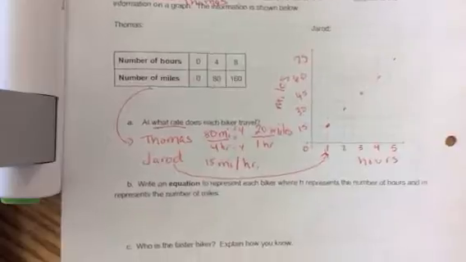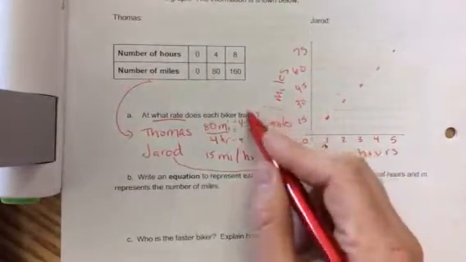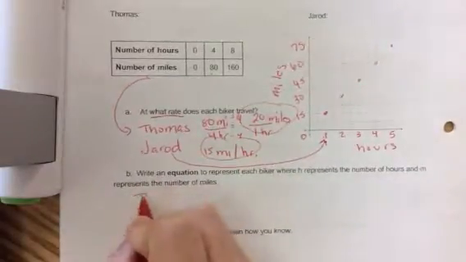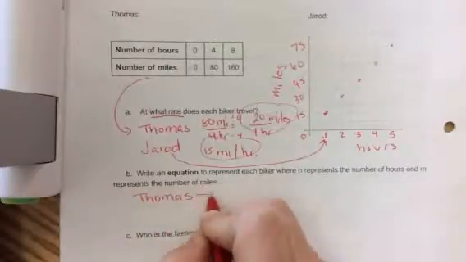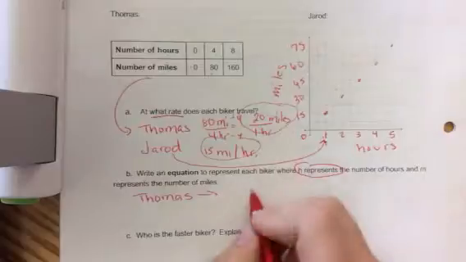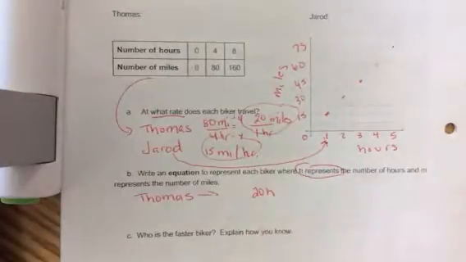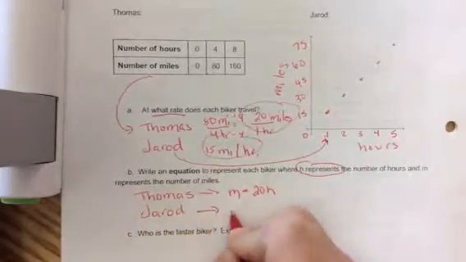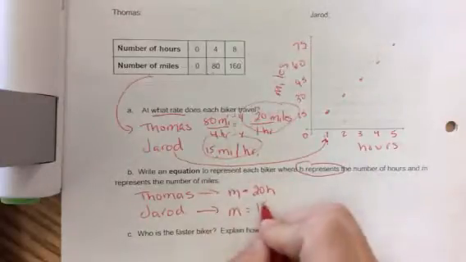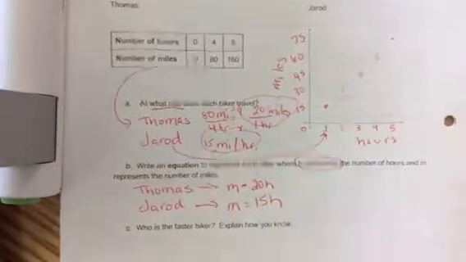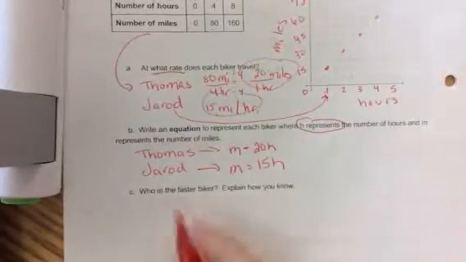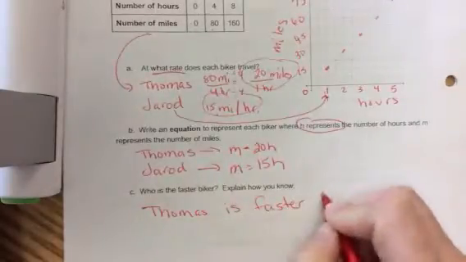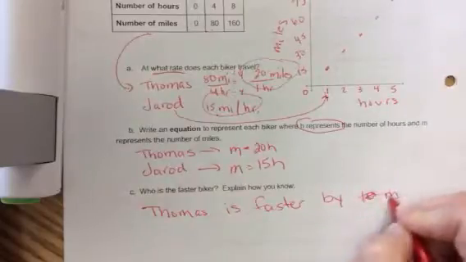We spent a day writing equations because we struggled with that, and we talked about how we could use the unit rate, which is right here, to write an equation. Okay? So your unit rate for Thomas was 20 miles per hour. We must use the variable h for hours. So for every 1 hour, Thomas goes 20 miles. There's your equation. What about Jared? Again, Jared is 15 miles in 1 hour. Who's the faster biker? The person that goes farther in an hour. So Thomas is faster by 10 miles, sorry, not 10 miles, 5 miles per hour.